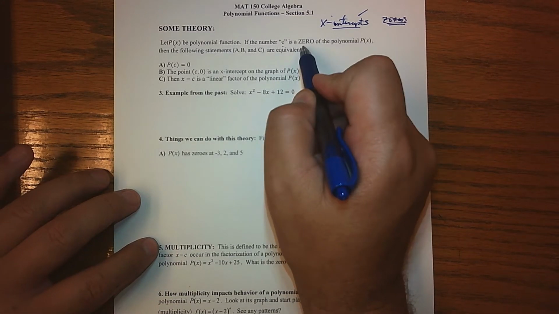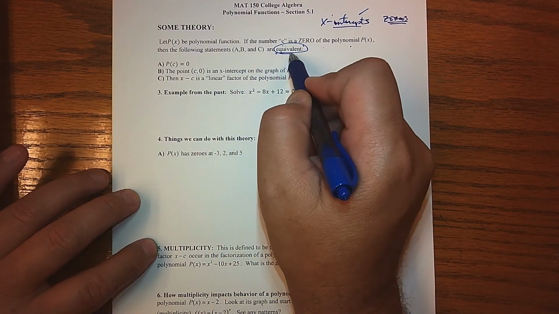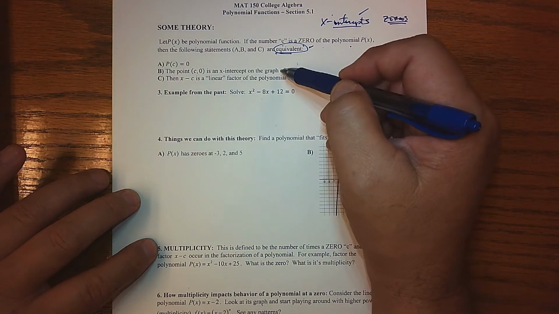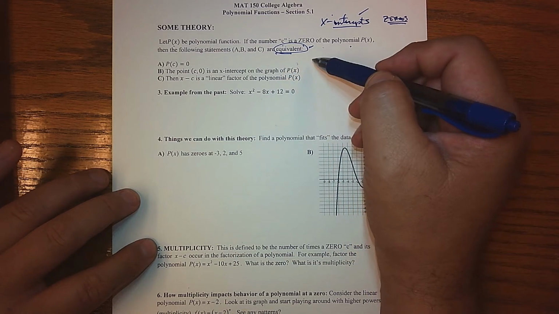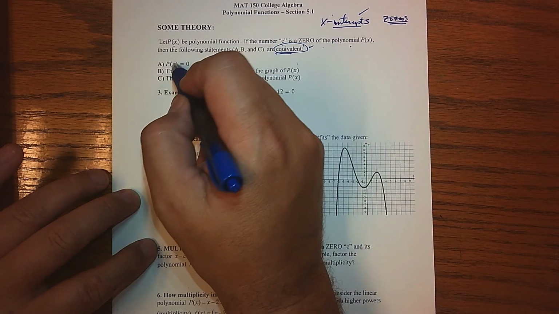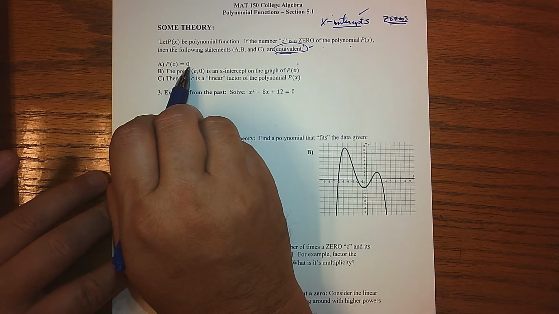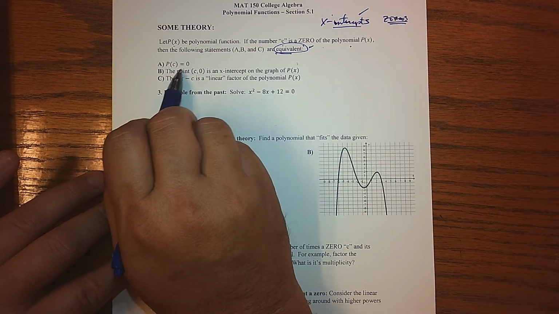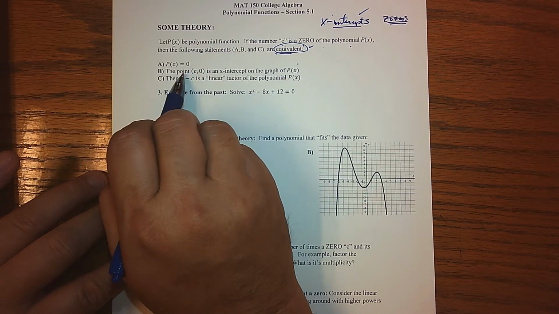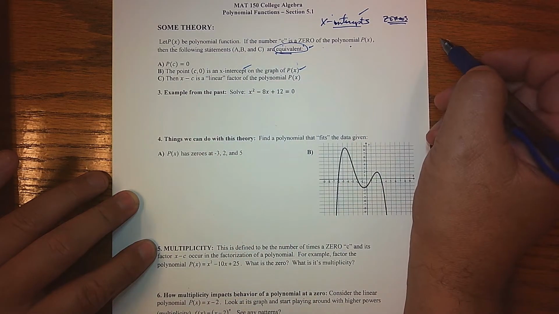If the number c is a zero of the polynomial, then the following statements, a, b, and c, are all equivalent, and that's pretty powerful in math, because that means if I have one, I have the other two. So if we observe one aspect, we can automatically assume the other two. First of all, to be a zero means that it's an input value that, if I put it into the function, its output is 0. And that leads to the next conclusion, because if our input is c, that's x, and our output is 0, that's y, that means the point (c, 0) is actually an x-intercept on the graph of p of x.